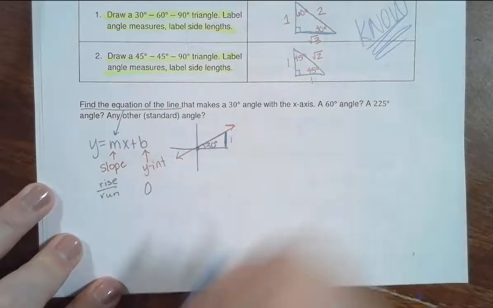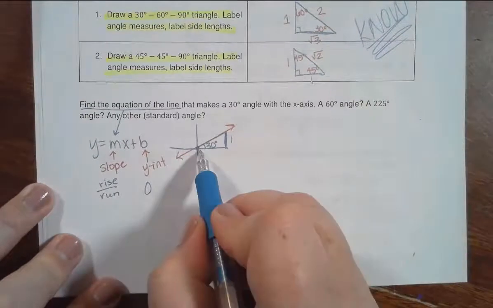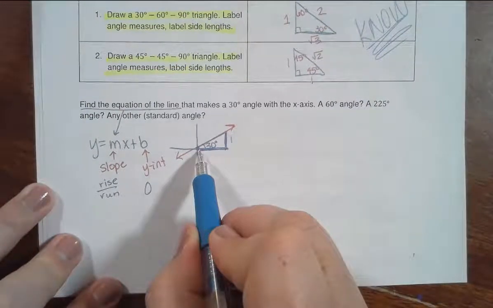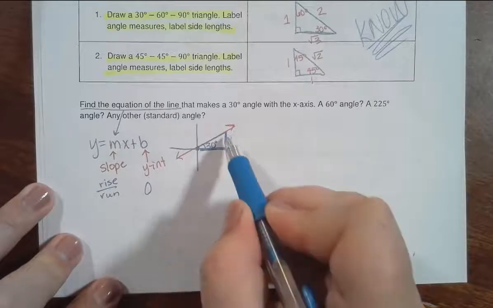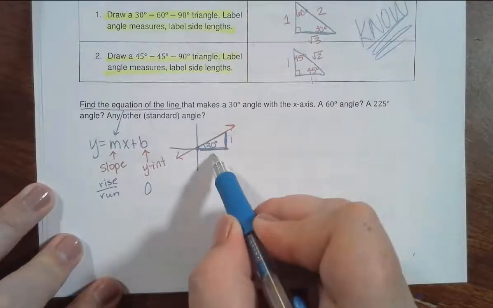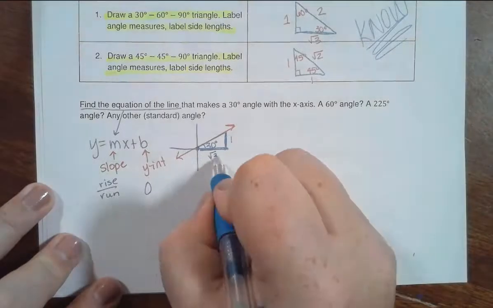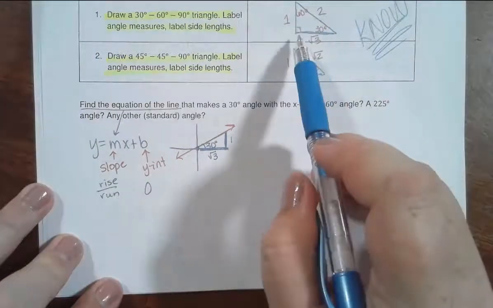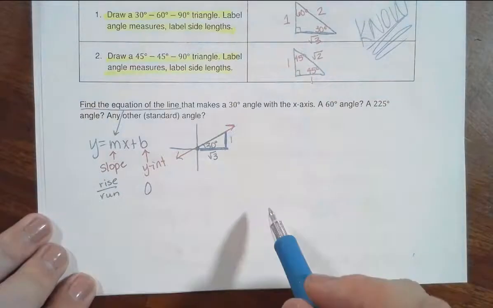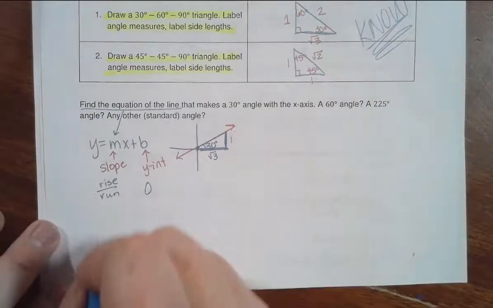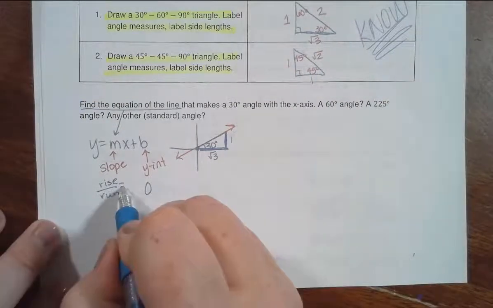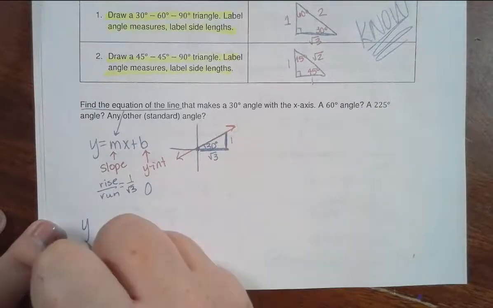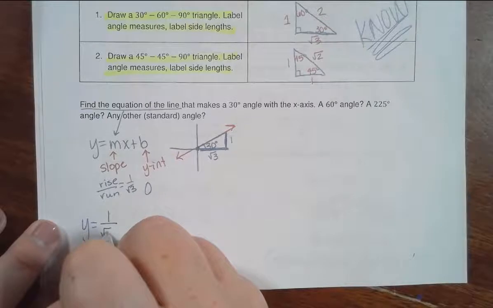So our run here is the adjacent side of the 30, or that would be opposite the 60, right? So that's going to be our square root of 3. That's why it's so important to be able to know these side lengths, because now that we know that, we should be able to write our equation of the line, because we know our rise over run is 1 over the square root of 3.